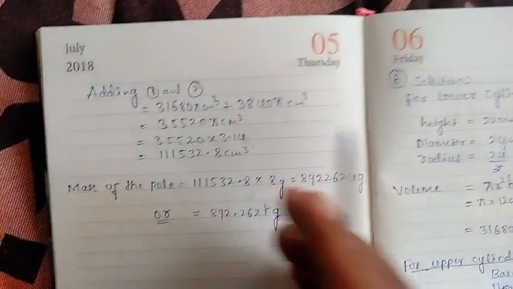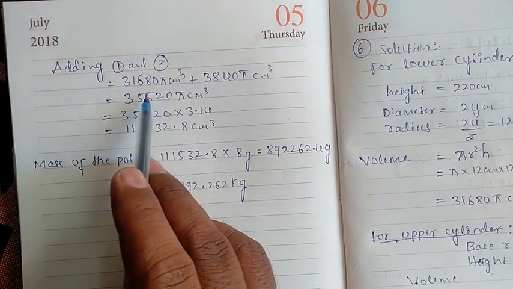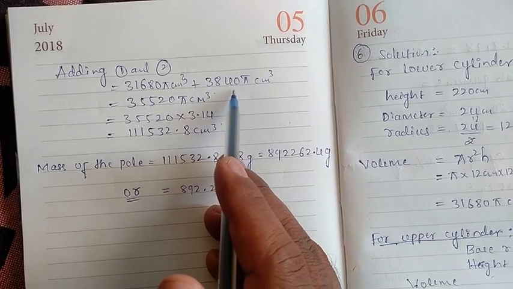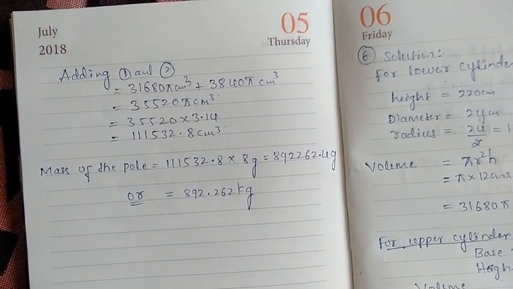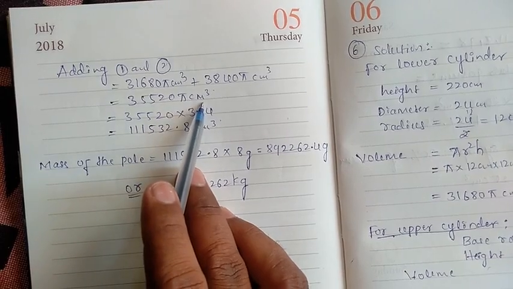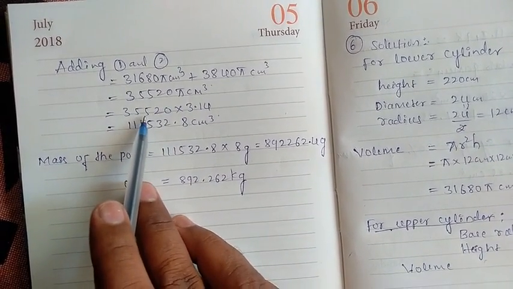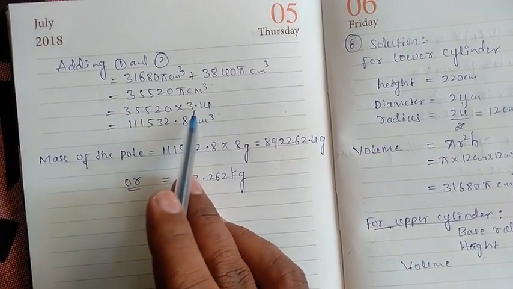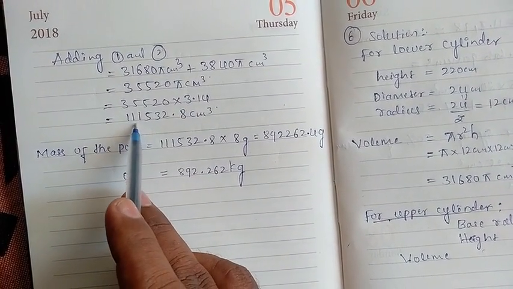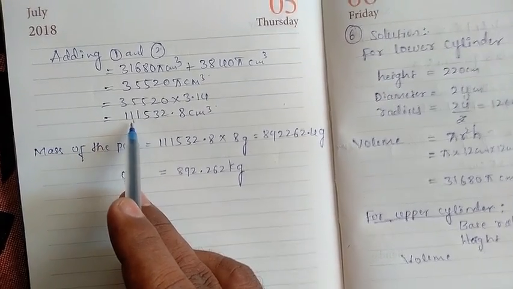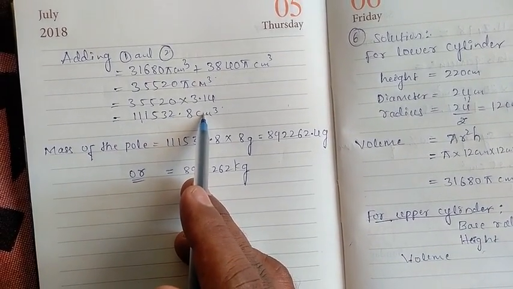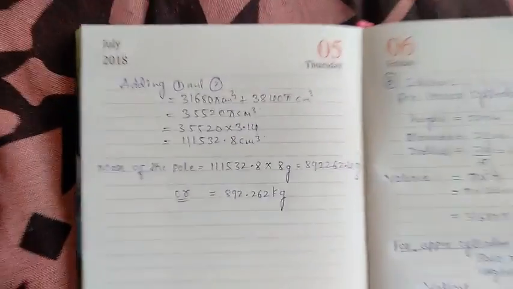Add equation 1 and 2. Adding, 31,680 pi centimeter cube plus 3840 pi centimeter cube, we get 35,520 pi centimeter cube. Now put the pi value: 35520 into 3.14, the given pi value. Correct, children? Multiply both and we get 1,11,532.8 centimeter cube. Now this is the volume of both cylinders.